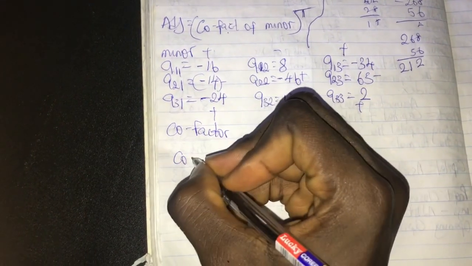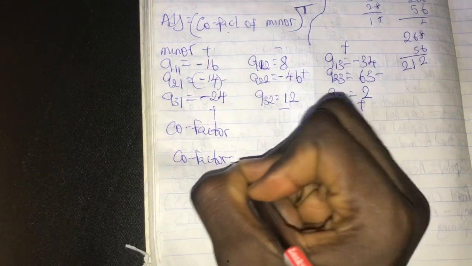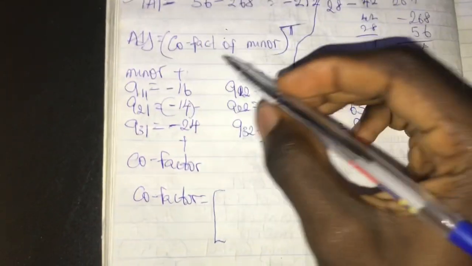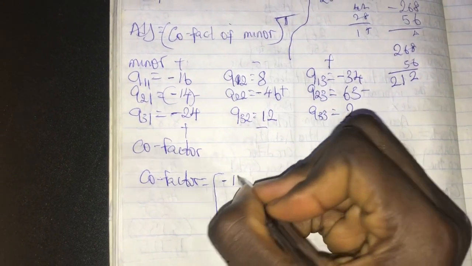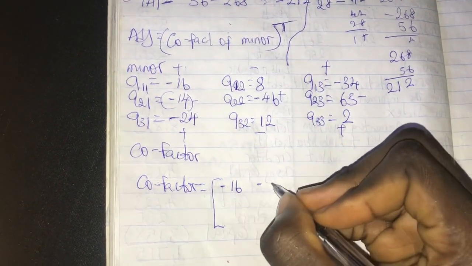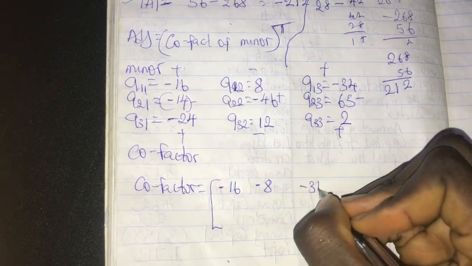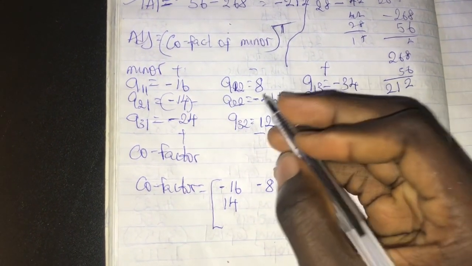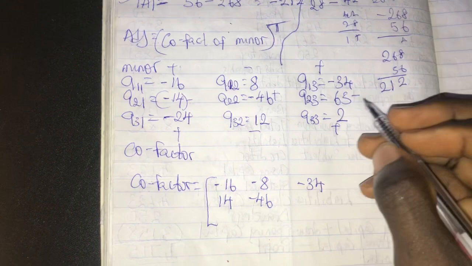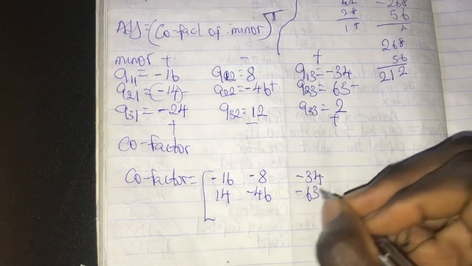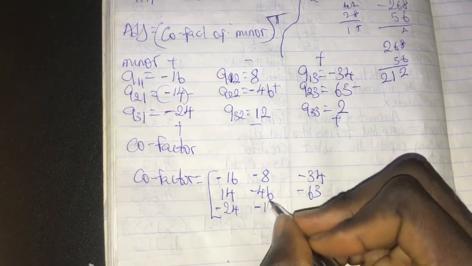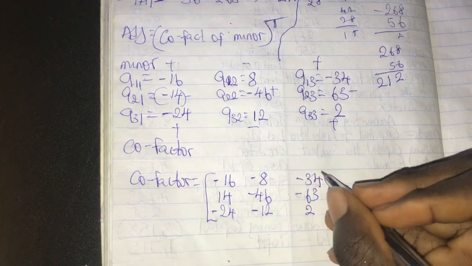So our cofactor here is equal to what? Plus times minus will still give us minus 16. This will give us minus 8. This will give us minus 34. So minus times minus will give us plus 14. Plus times minus will still give us minus 46. This gives us minus 63. So this plus here still gives us minus 24. This gives us minus 12. And this still gives us 2.